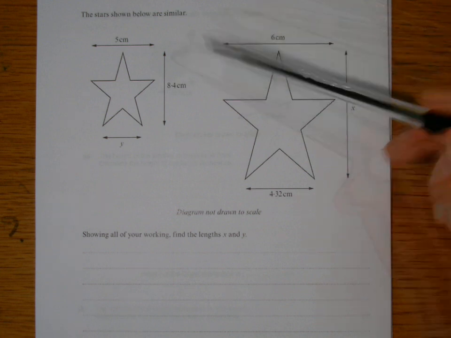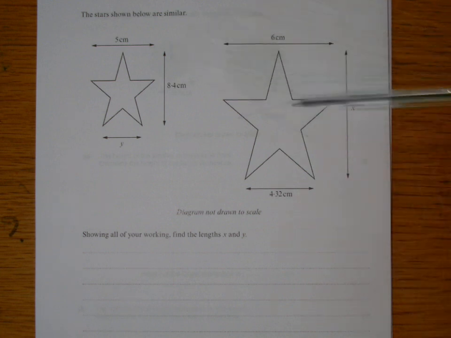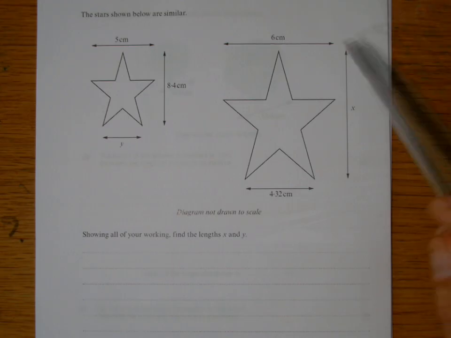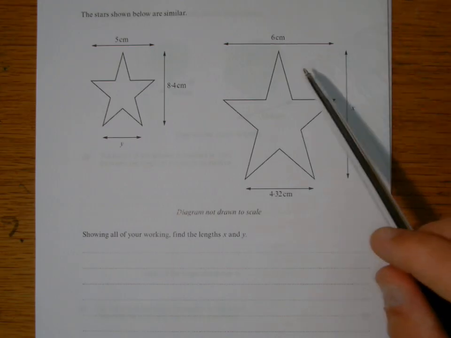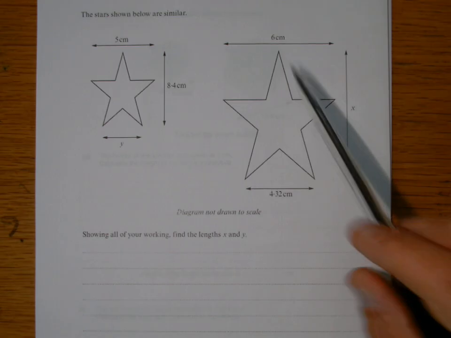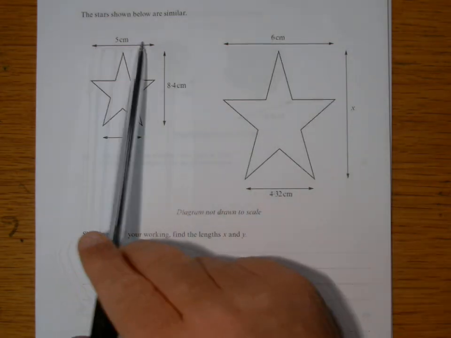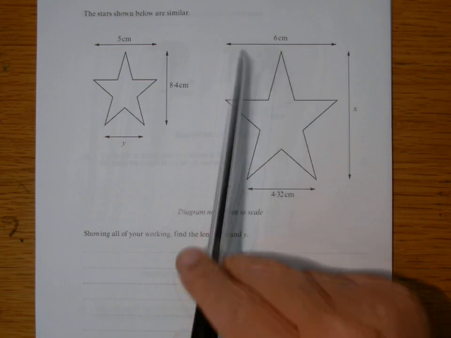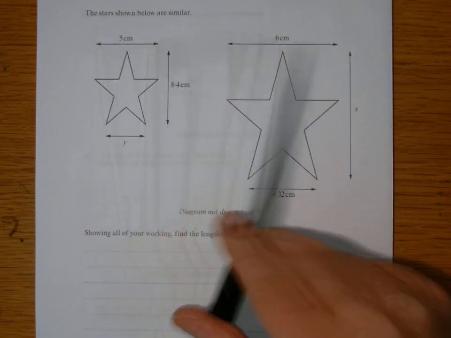So below we've got two stars that are similar in size, and we're given certain dimensions, and we're asked to find the lengths of x and y. Now what we need to do is look for sides that are corresponding that we've got information on. You can see here that we're told the breadth of that star, and we're similarly told it for the larger star. So we know that is 5 and that is 6.